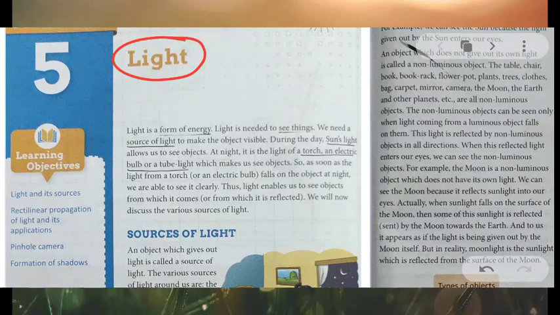The first learning objective is: what is light and what are its sources. Second, we will learn about rectilinear propagation of light and its application. Third, we will learn about the pinhole camera. And fourth, we will learn about formation of shadows.